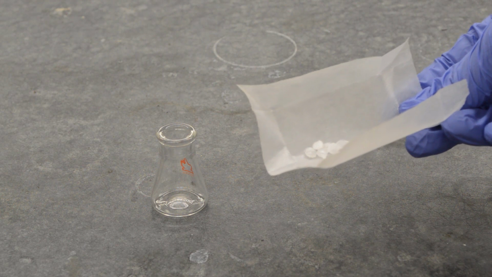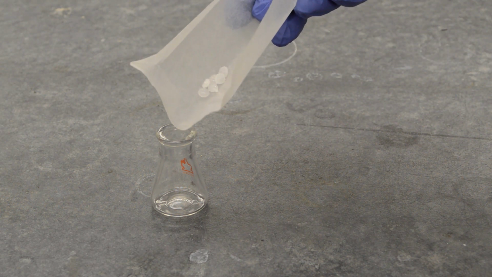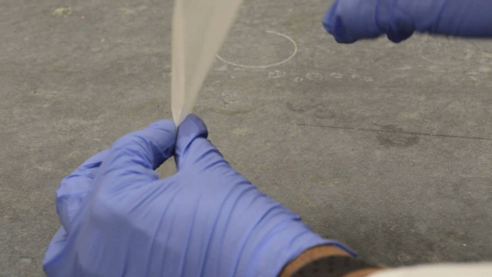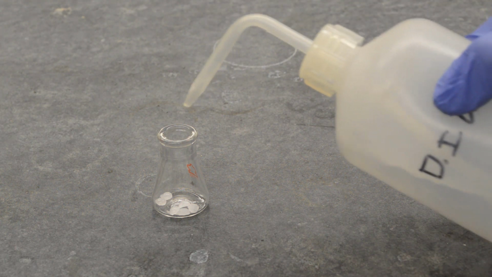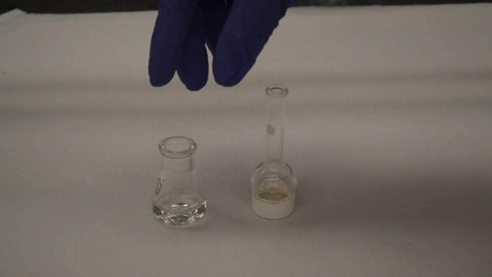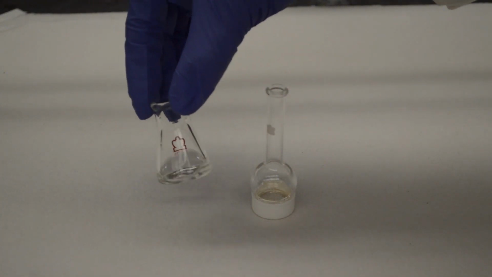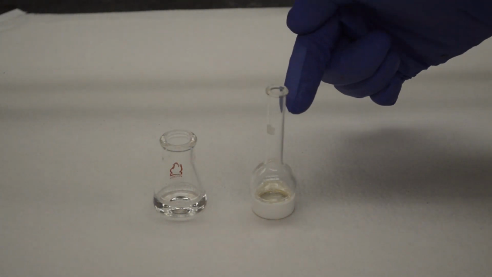Transfer the sodium hydroxide pellets into an Erlenmeyer flask, and add some DI water to dissolve it. Once the solid sodium hydroxide is dissolved in water, transfer the aqueous sodium hydroxide into a reaction flask.